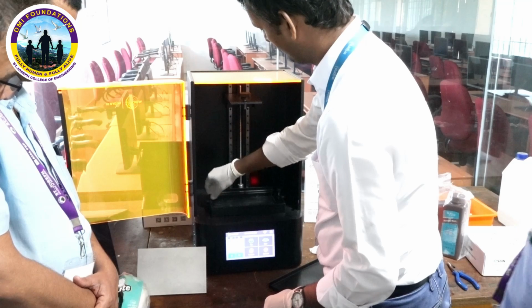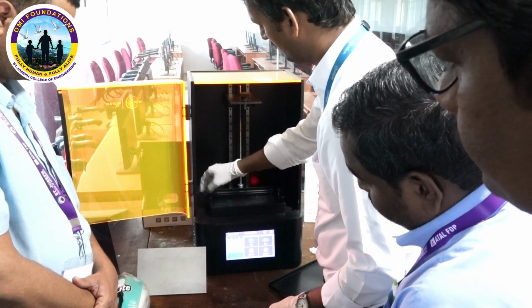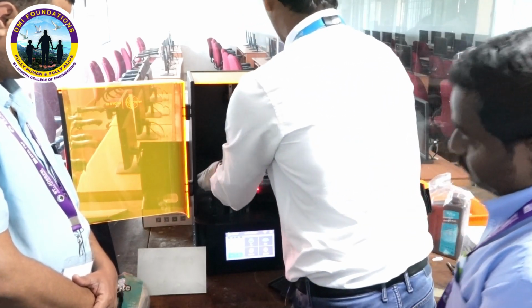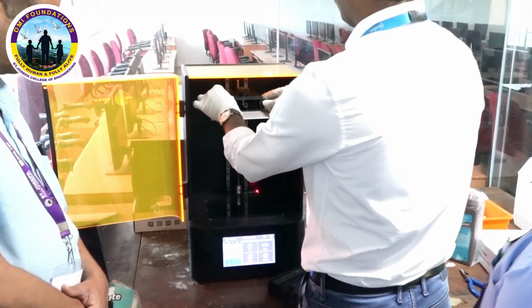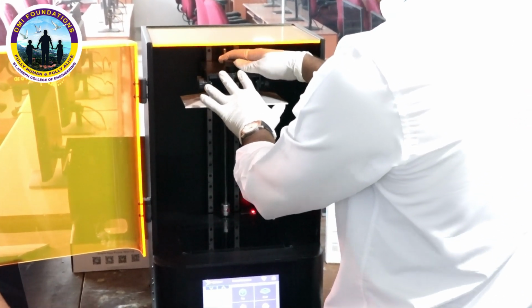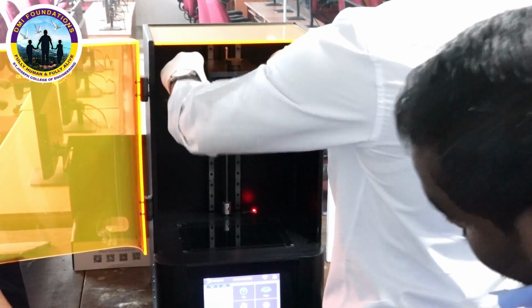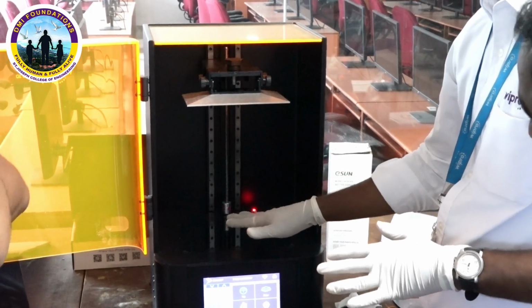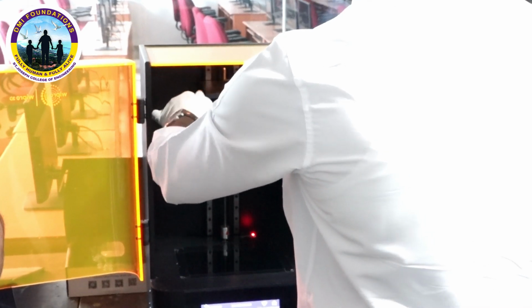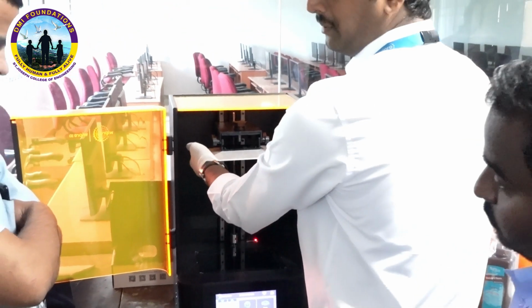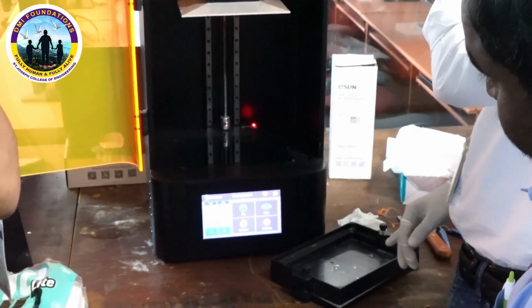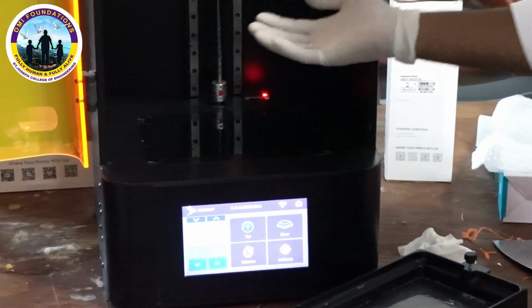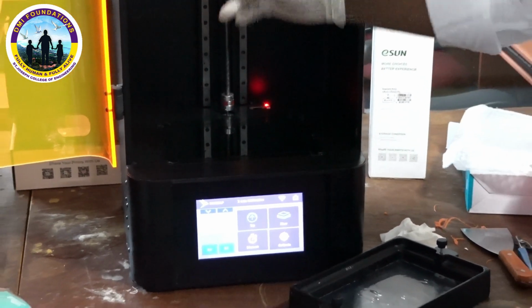Okay, let us do the calibration first, then we will go. For that, we have to fix this one. We will tighten this one, but we will loosen this one, because we have to make sure this flatness and this flatness are the same. So you have to make sure it is completely moving. If you are keeping it tight, then it might damage the LCD. So make sure it is completely free.